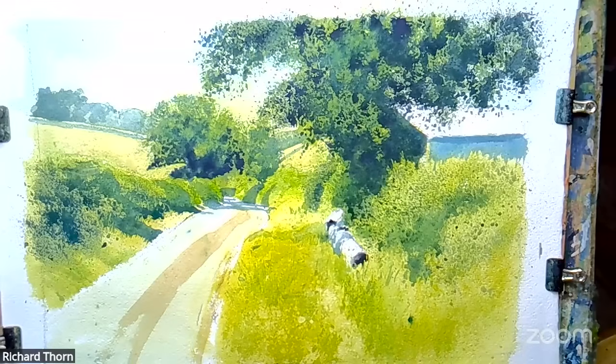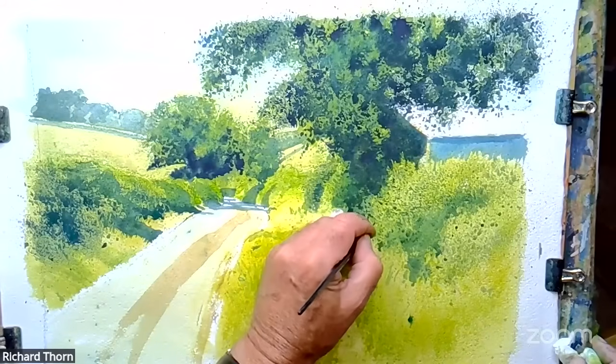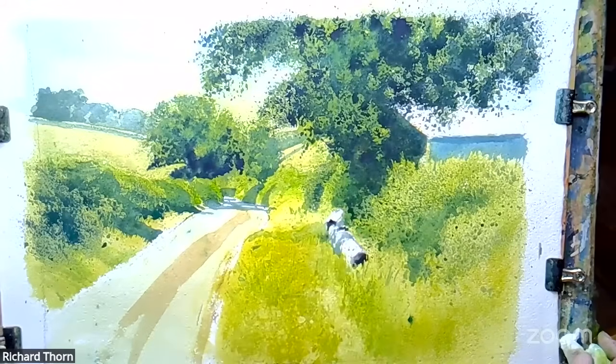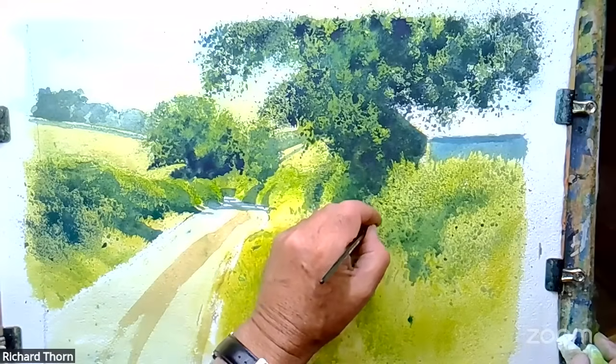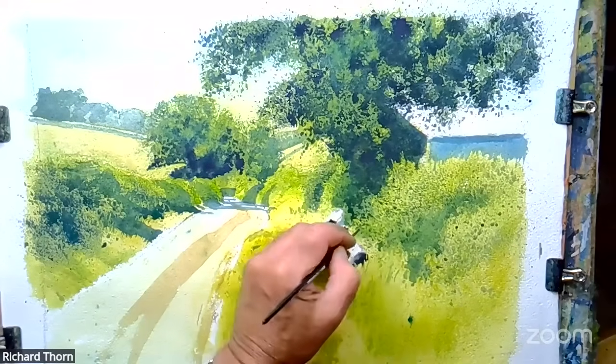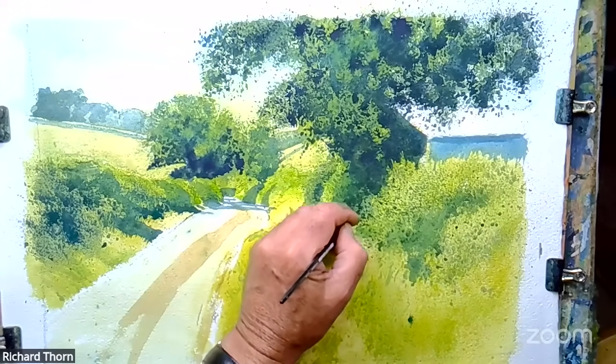So it's created another sort of dynamic. We're going to do this here with some plants. Just drop in some water. Don't scrub it. Just let the paint lift off the paper.